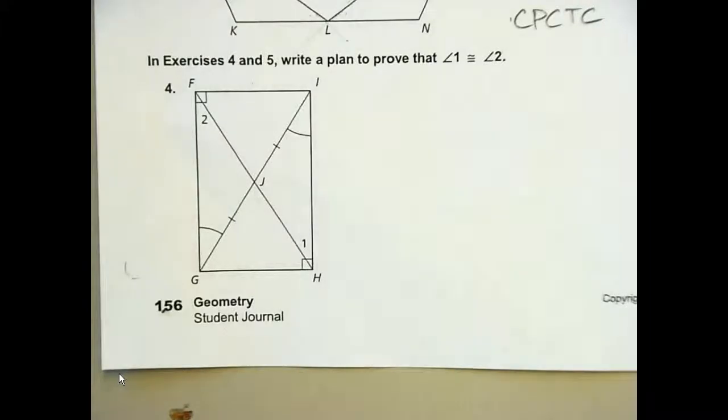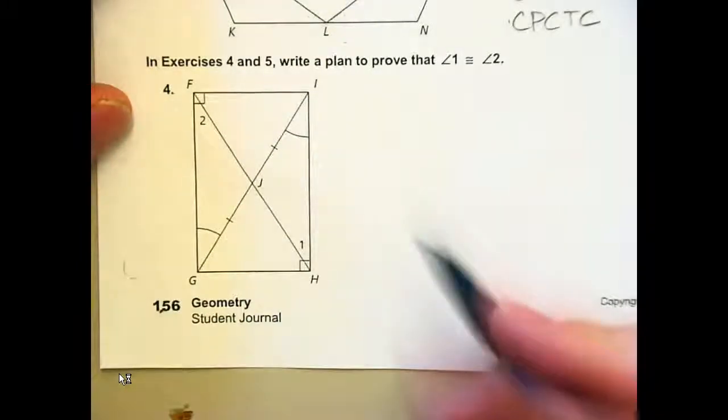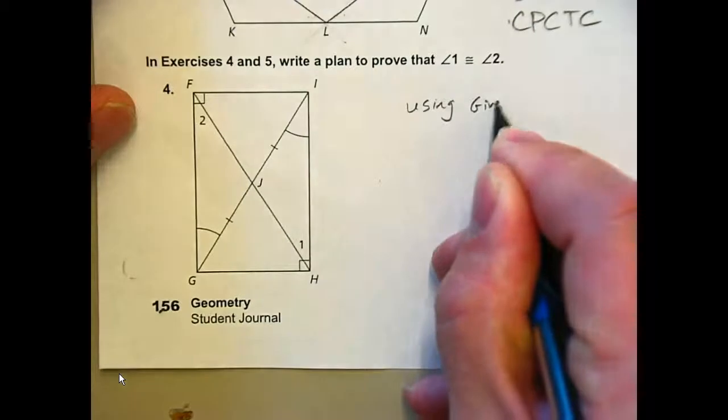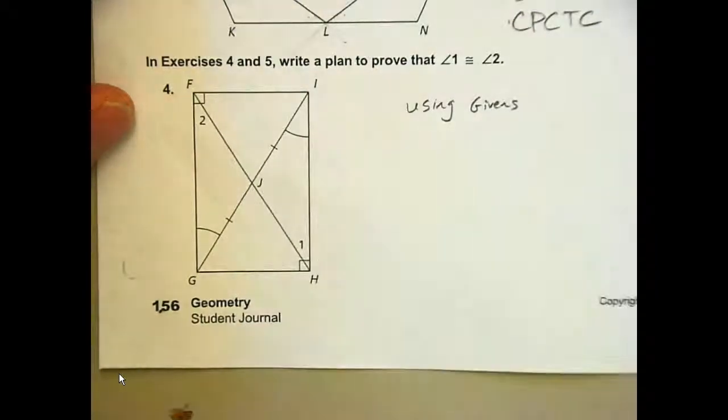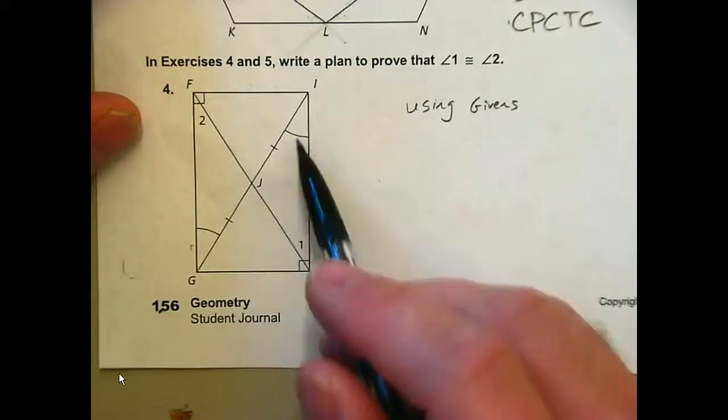Okay, so what are some thoughts? This one isn't quite as direct. Sam? Okay, so using your givens. Okay.